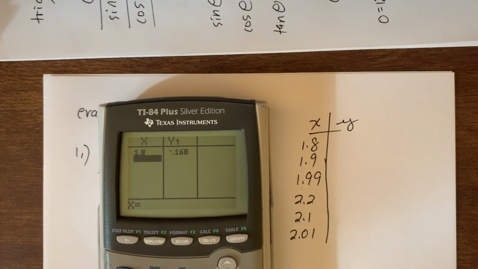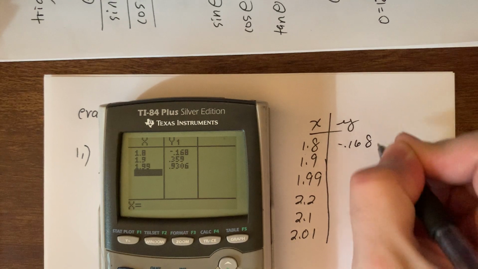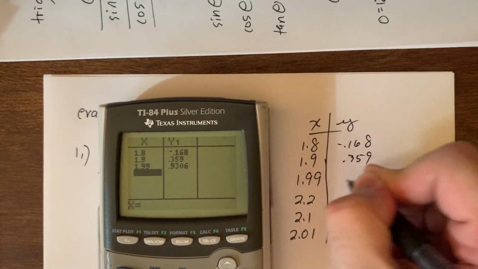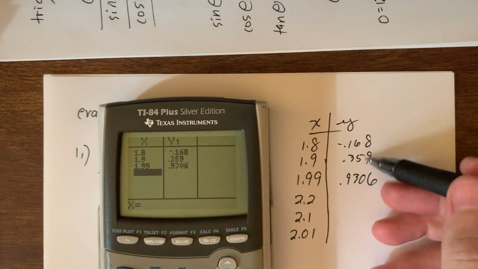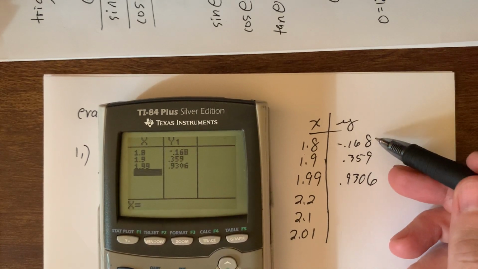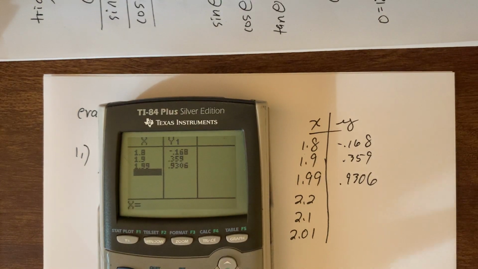So 1.8, 1.9, 1.99. Okay, I got negative 0.168, 0.359, 0.9306. And for me, I don't really notice much of a pattern. A negative y to a positive to a positive. My y's are getting bigger, but that's all I really got so far. So let me keep going.